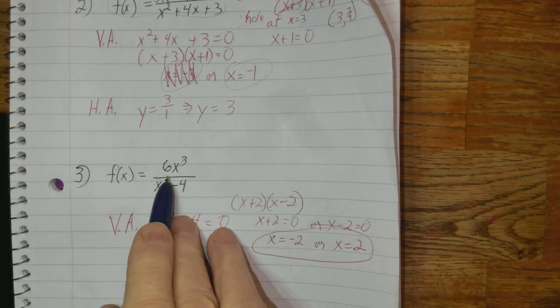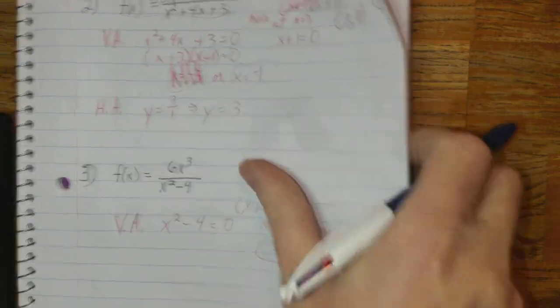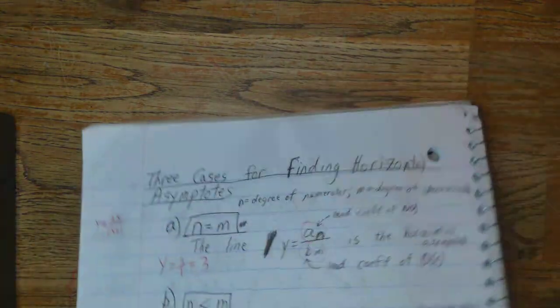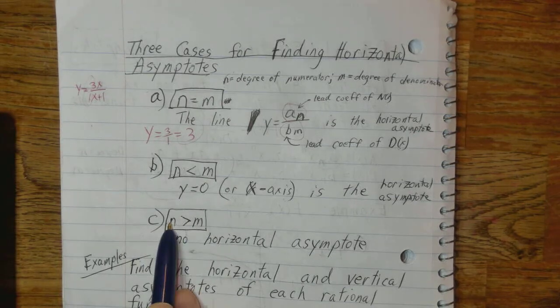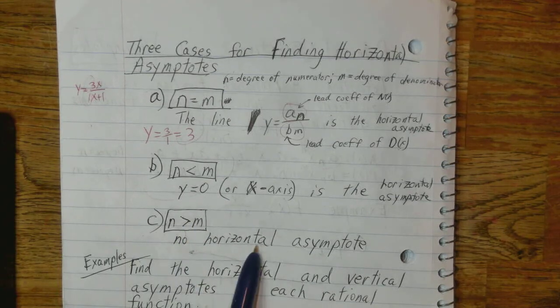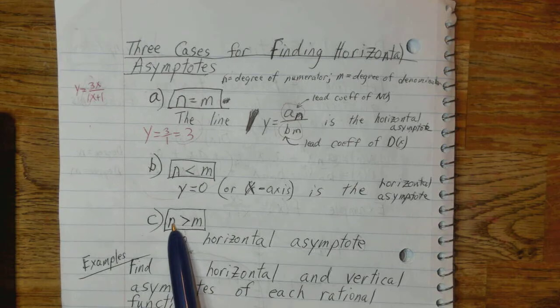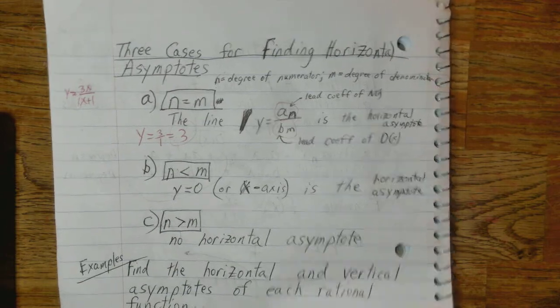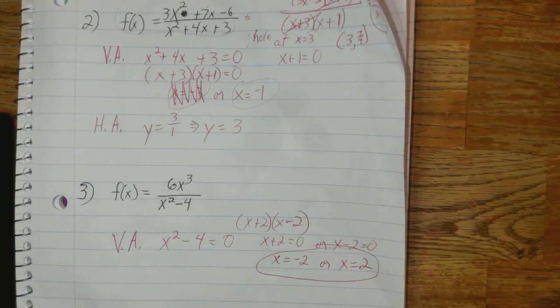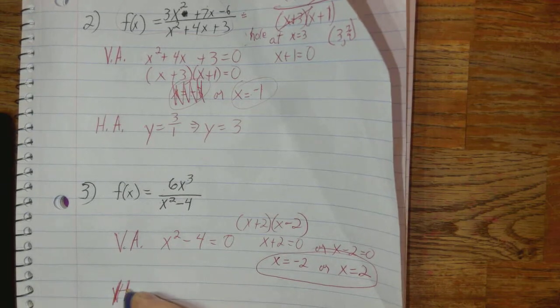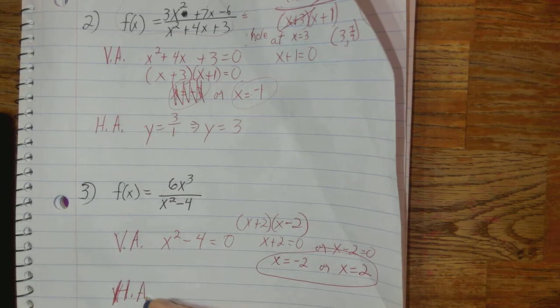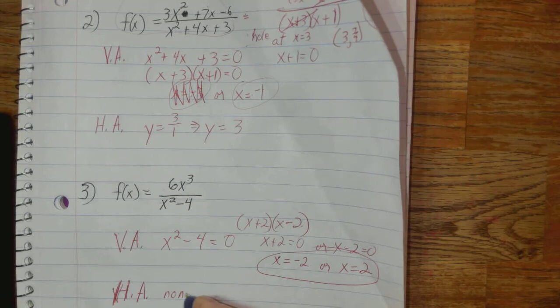Now, as far as horizontal asymptotes, that is case number C. There is no horizontal asymptote when the degree of the top is bigger than the degree of the bottom. So horizontal asymptotes, we're going to say none.